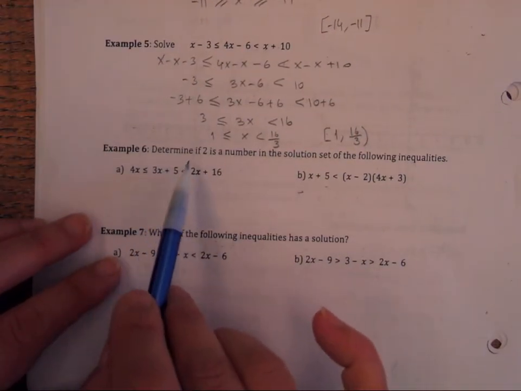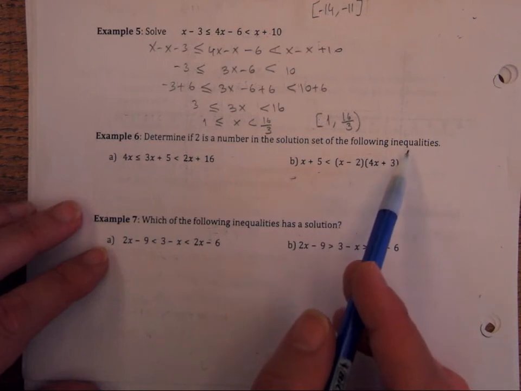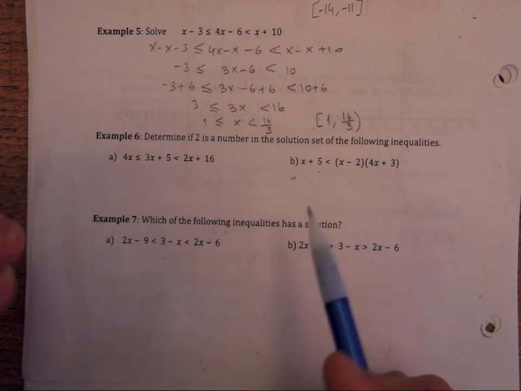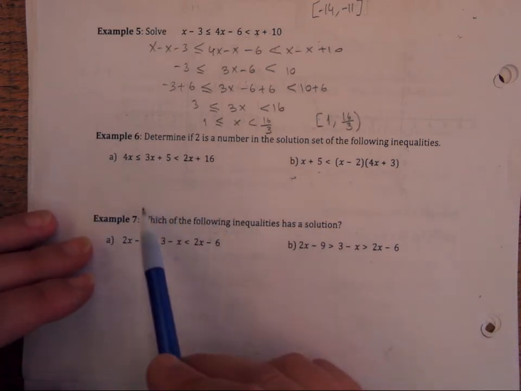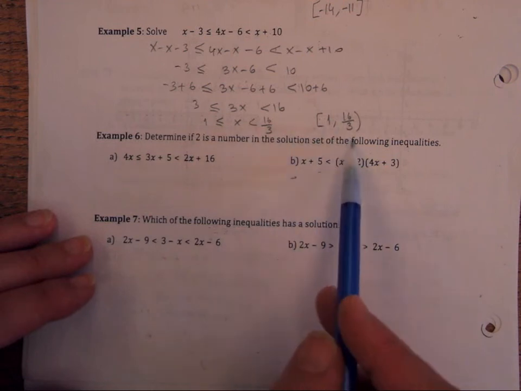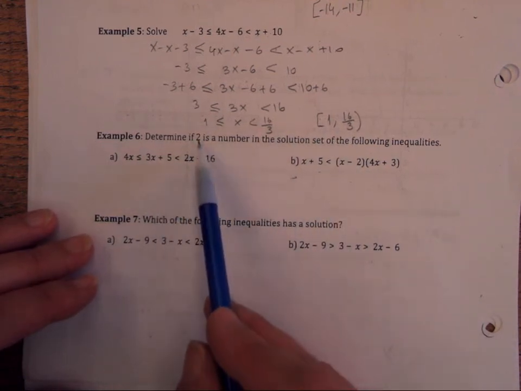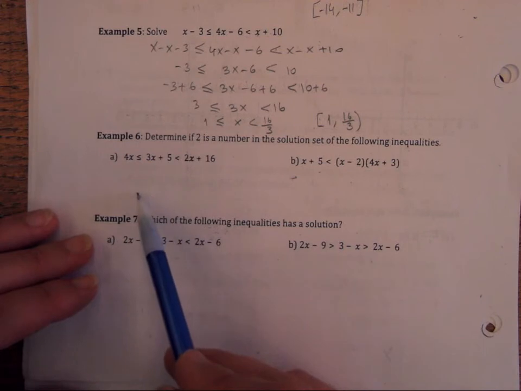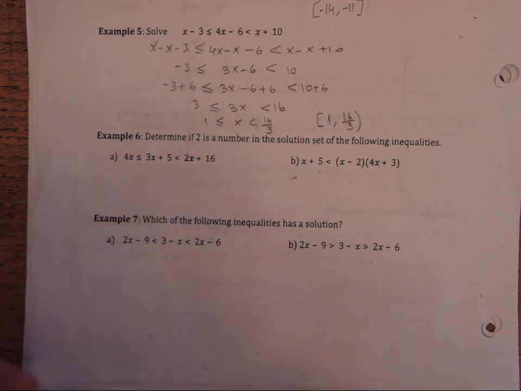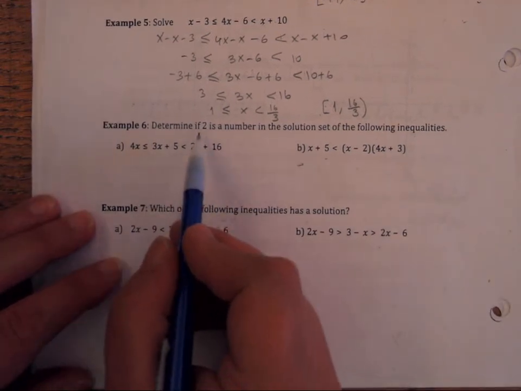Example 6. Determine if 2 is a number in the solution set of the following inequalities. You can do this question 2 ways. 1, you can solve it and check if 2 is in the solution set. Number 2 is easier: you can directly substitute 2 and see if it satisfies this inequality. Let's use the shorter method here.